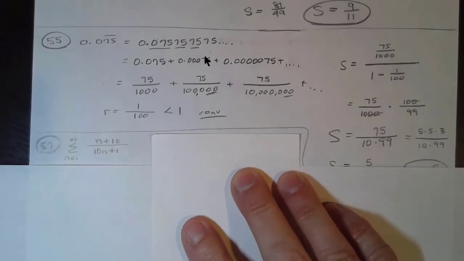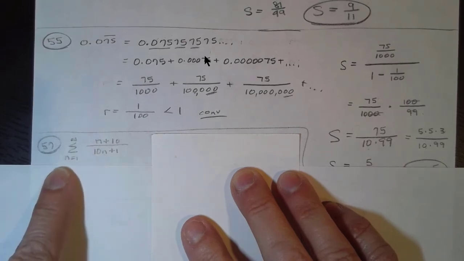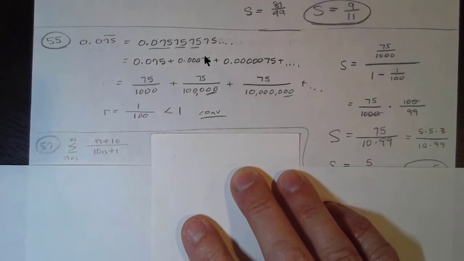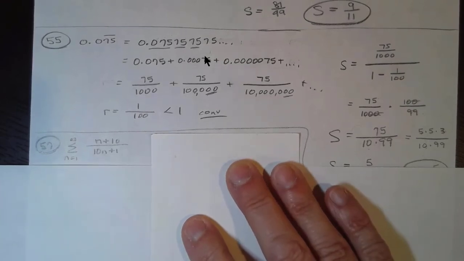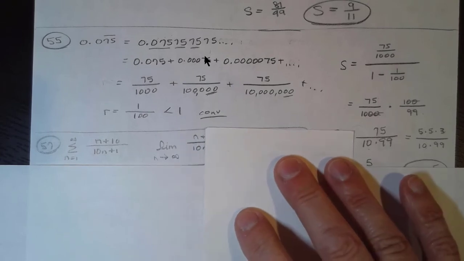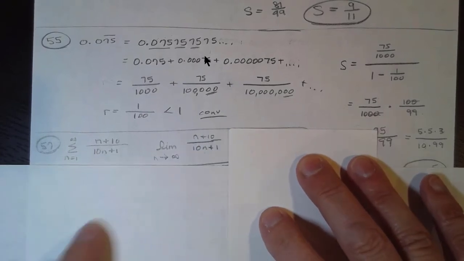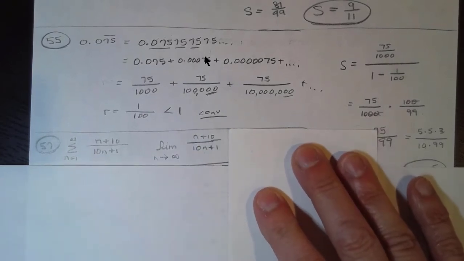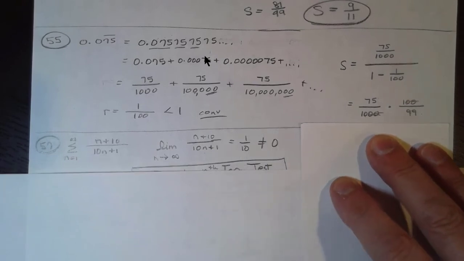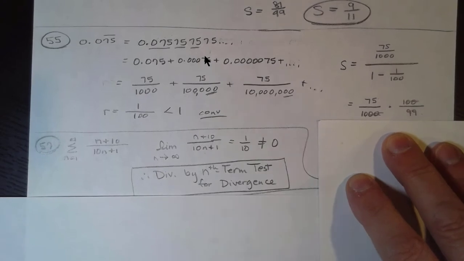57. All right. Look at this series, n goes from 1 to infinity. We can see this is not geometric, so we can't be thinking geometric series. So since we only know one other test, why don't we see if it maybe works with the nth term test for divergence? So we're going to look at the limit as n goes to infinity of this series, and we see that the nth term is 1/10, which is not 0. So this series diverges by the nth term test for divergence.